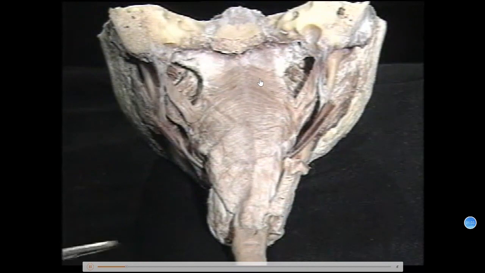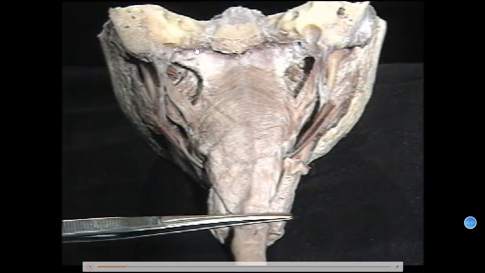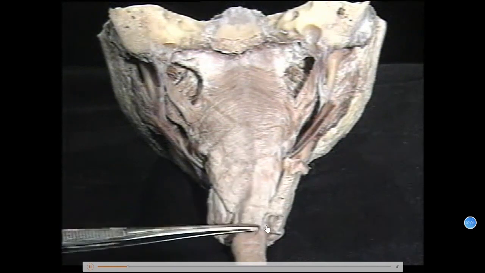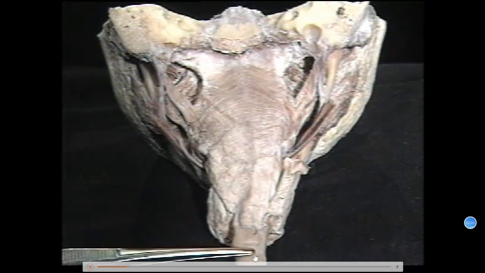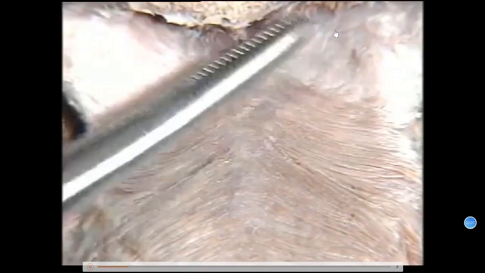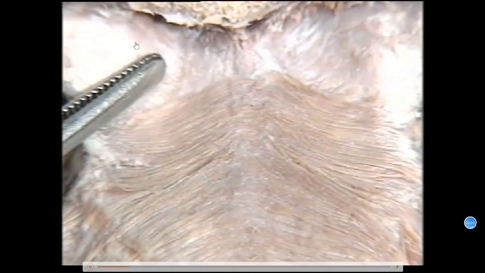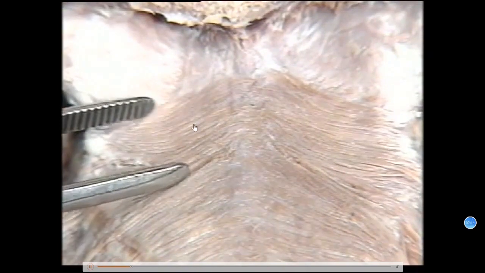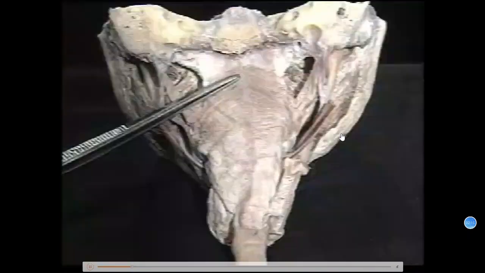This is from the posterior view. Upper, it inserts to the base of skull. Lower is continuous with the esophagus. In front of it here is the trachea. The upper part of the pharynx is a very dense membrane. And these are some skeletal muscles of the pharynx.